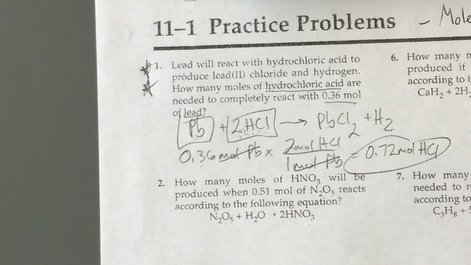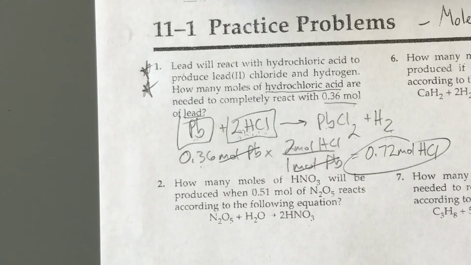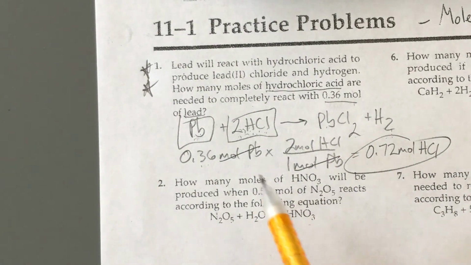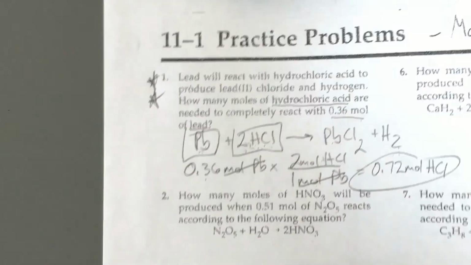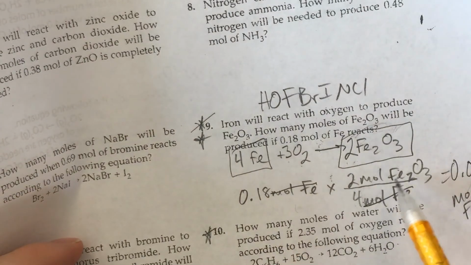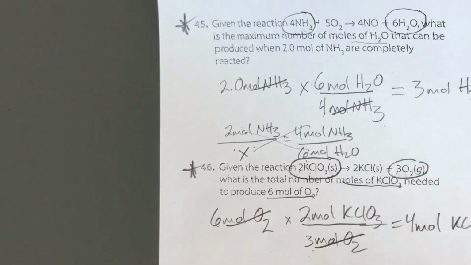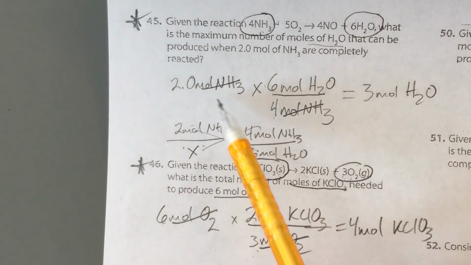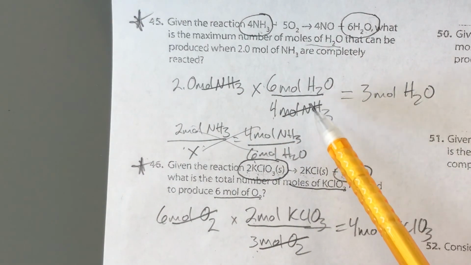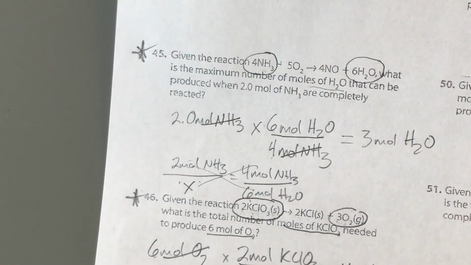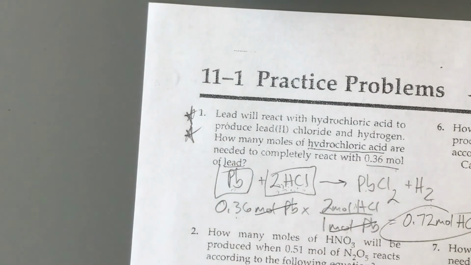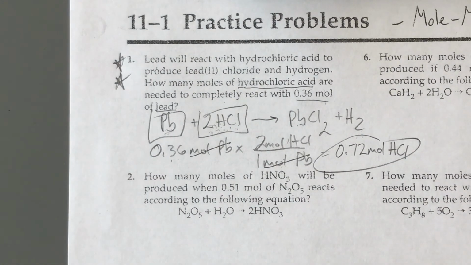So again, hopefully you found value in calculating mole to mole. It should be relatively straightforward. If you notice, the setup is the same every single time. I started with what I knew, and I had my ratio. If you look back at any of those, I started with the number that was in the question, and I set up my ratio or my proportion. So the setup is the same every single time, and hopefully that helps you with this part of chemistry.